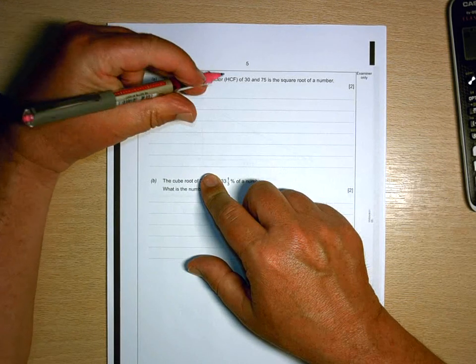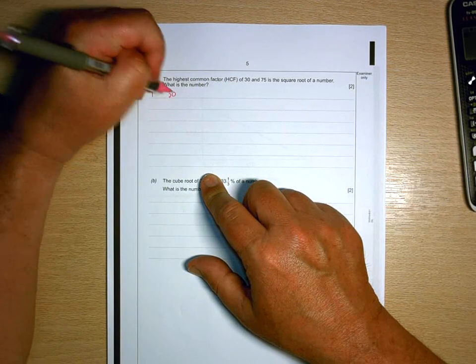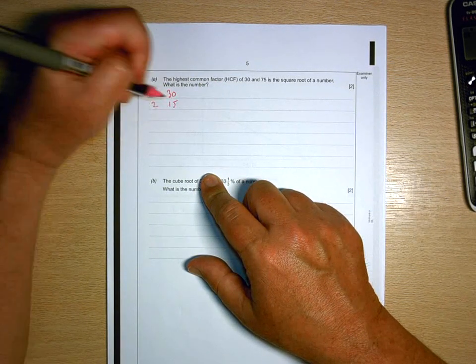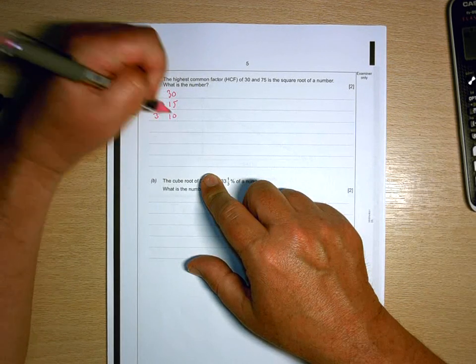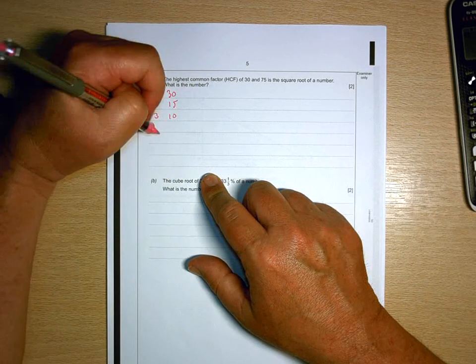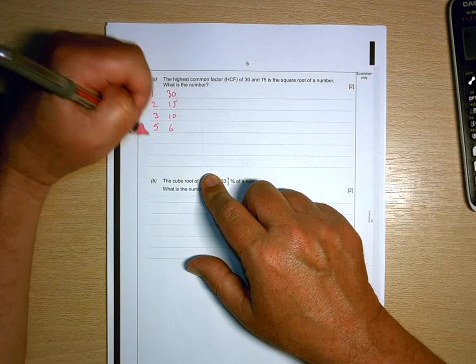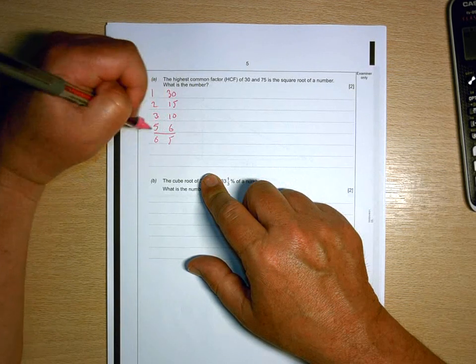We can list the factor pairs of 30. 1 and 30, 2 and 15, 3 and 10, 4 doesn't go into it, 5 goes into it 6 times, and then 6, 5, so we've got them all.